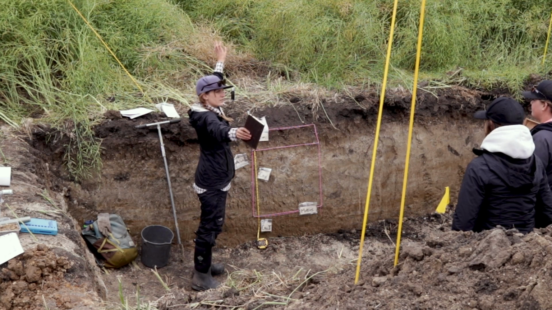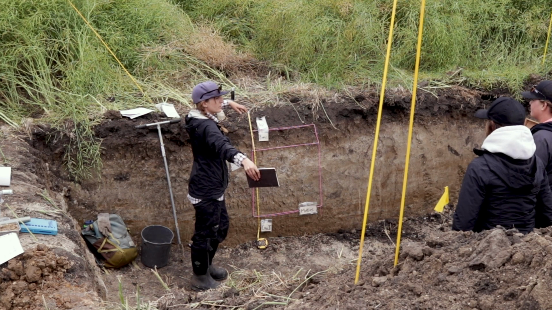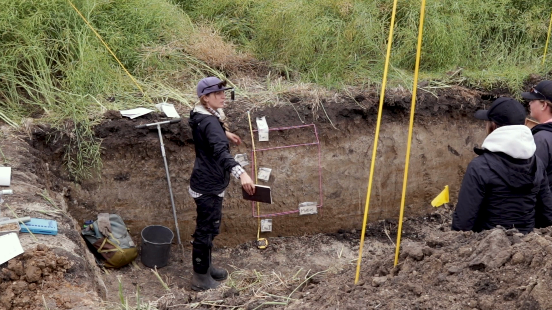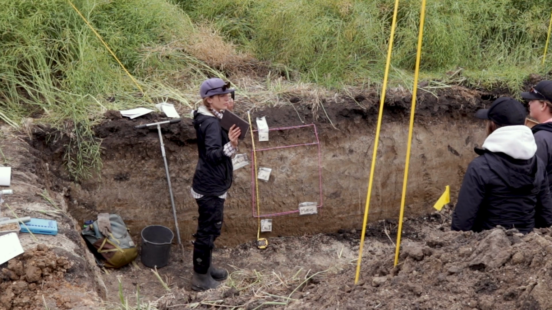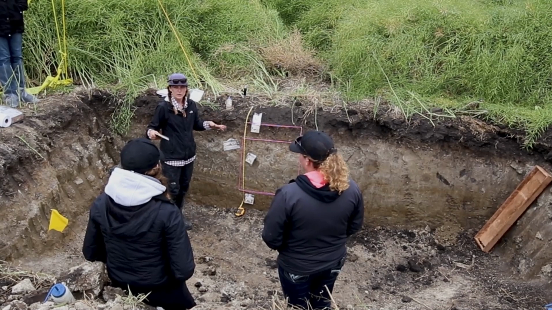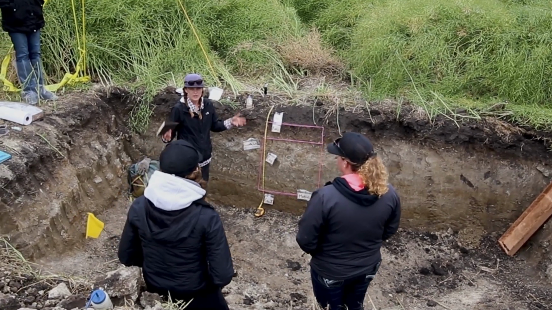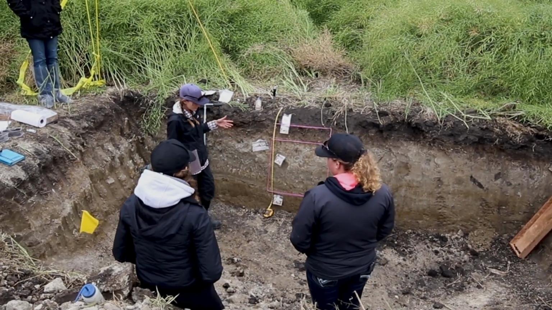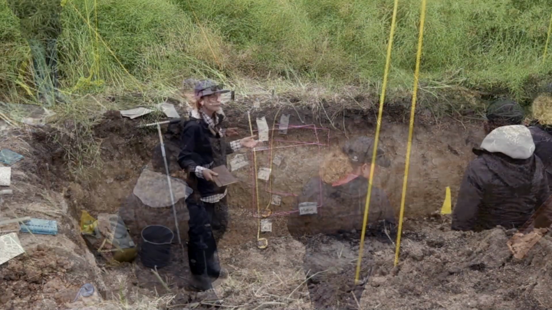So then if you take that into consideration and where we are located on the lower slope of that landscape, that will get us thinking about what kind of soils we are going to see, and the drainage that we're going to see as well.